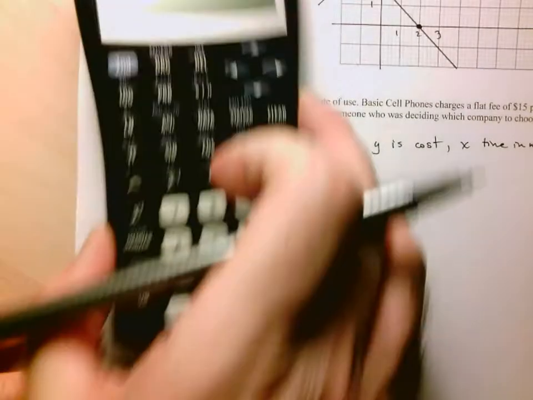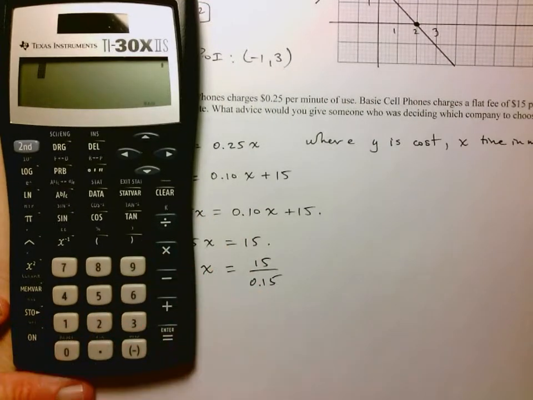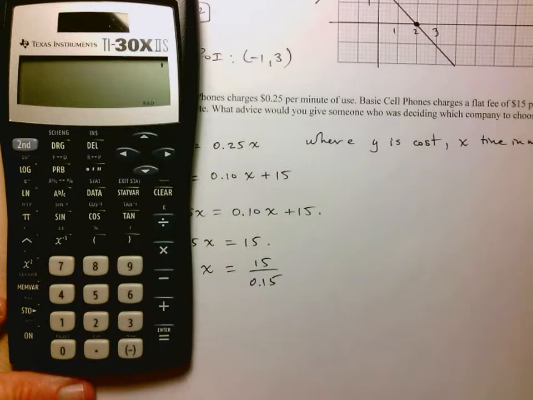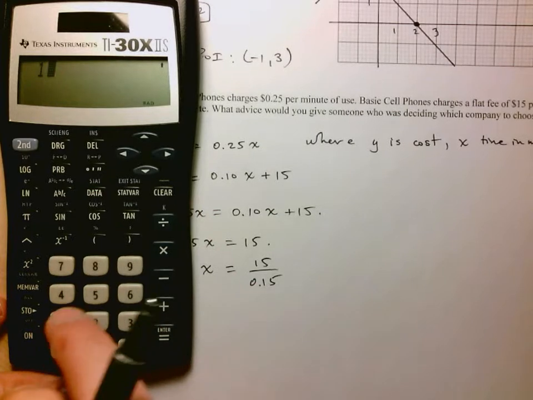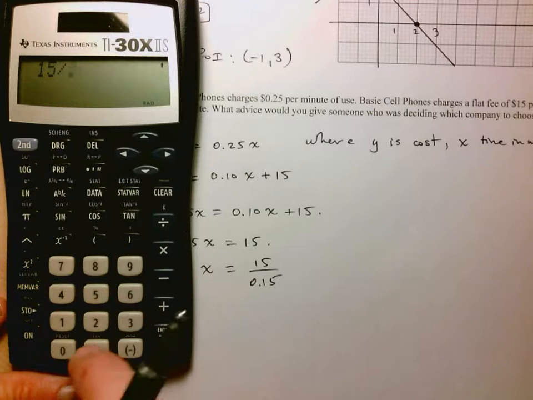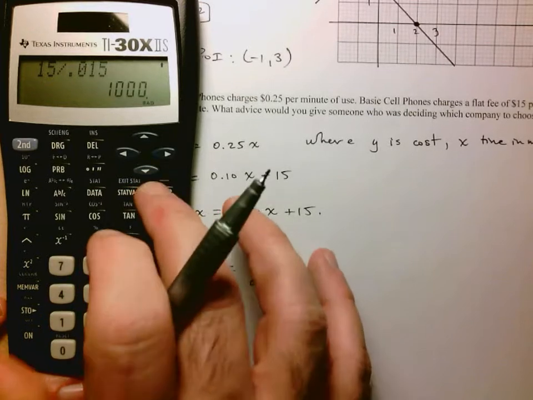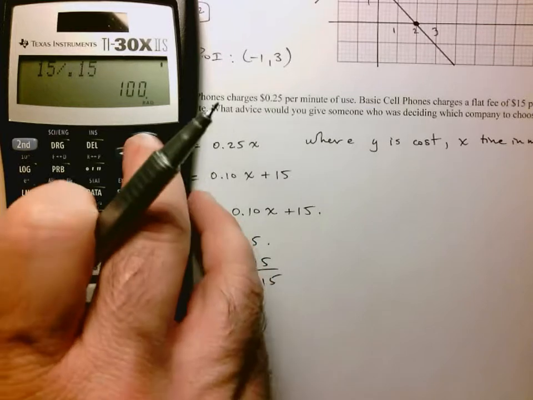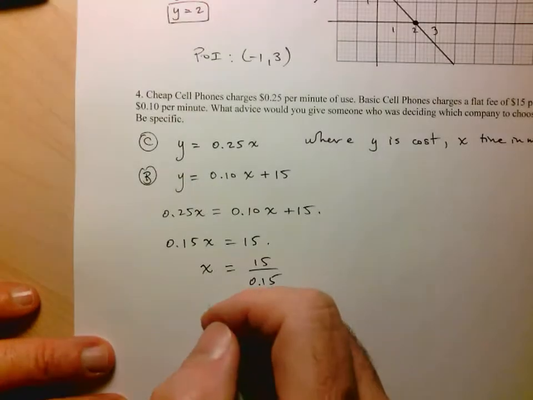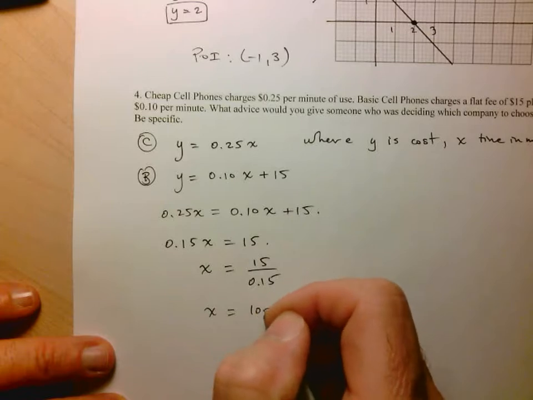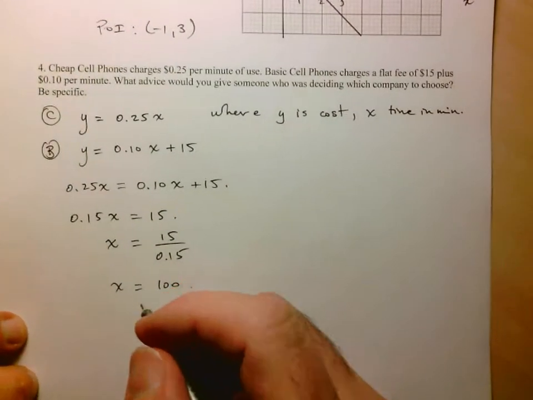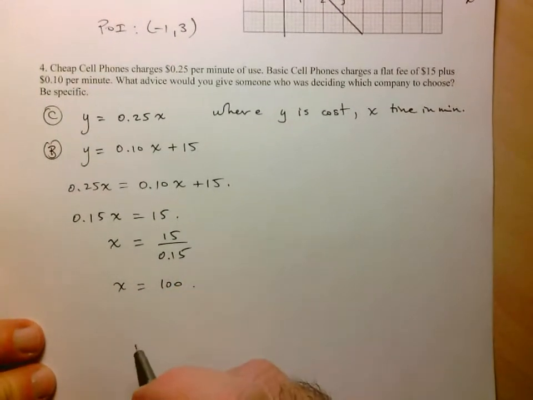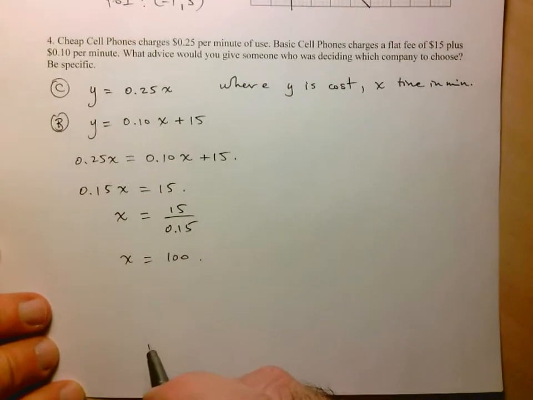And x is equal to 15 divided by 0.15, which we should be able to do in our heads, but again, especially on a test, you don't want to take any chances. So this should be 100. Let's check. 15 divided by 0.15. Whoops, I put in the wrong thing. Divided by 0.15. Let's try again, and it is indeed 100. So that means when you talk for 100 minutes, they have the exact same cost.